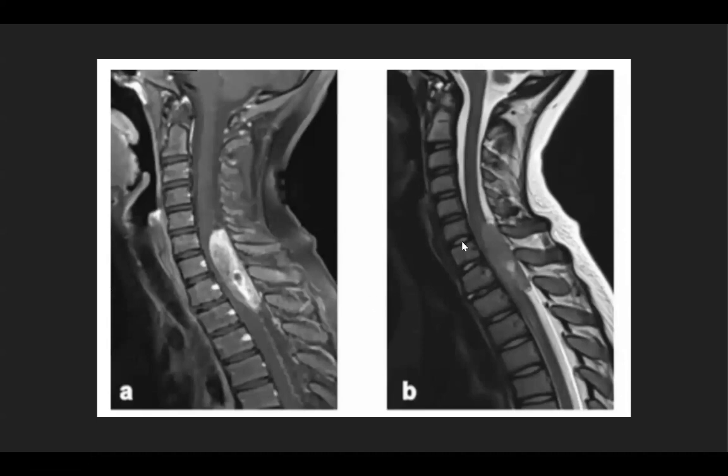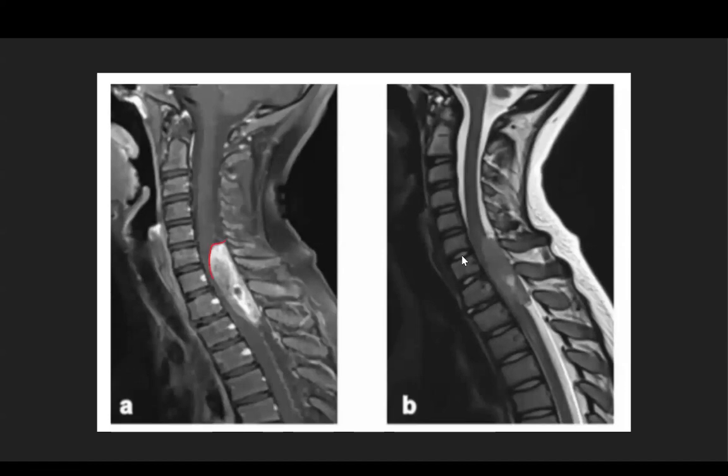And I think that this is a very good representation of what intramedullary with extramedullary component looks like, because you see that this is where the cord is ending somewhere. My arrow is slightly off, but it is going out. And on this side, you still see the cord edema.